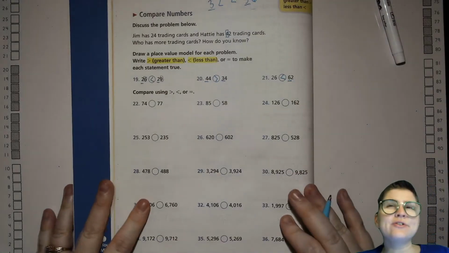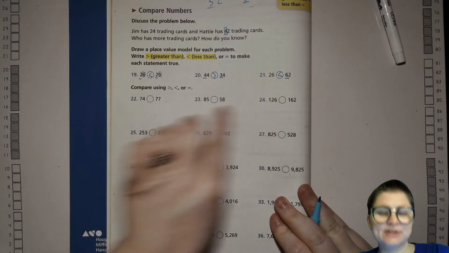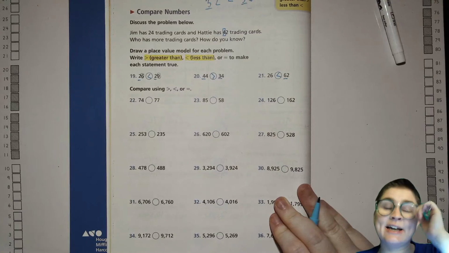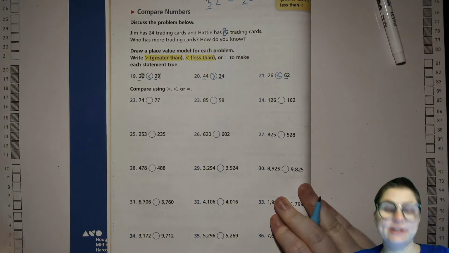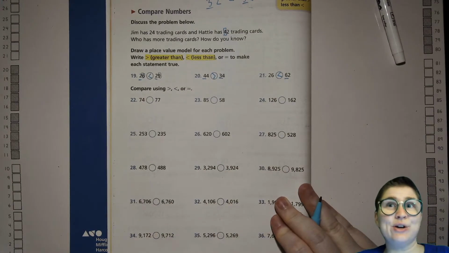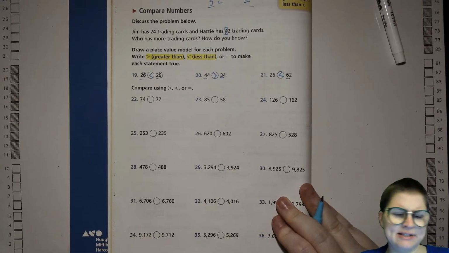Okay, if you're feeling good about this, I want you to go ahead and do this first row and see how you're feeling. Pause here, do this first row, and then hit play and see if you got it right. Okay, if you want to stay with me, you can stay with me.